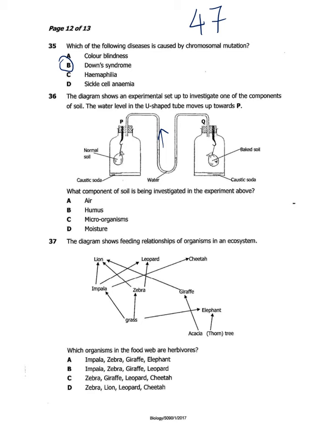So the water is being put toward P. So here we are looking at moisture. So it's like this normal cell is absorbing water. So as the water is being absorbed, this water here will be put toward P.